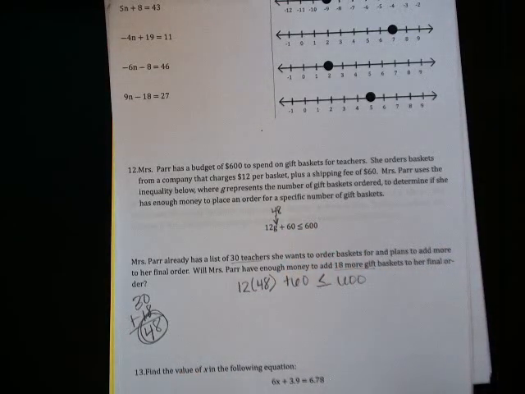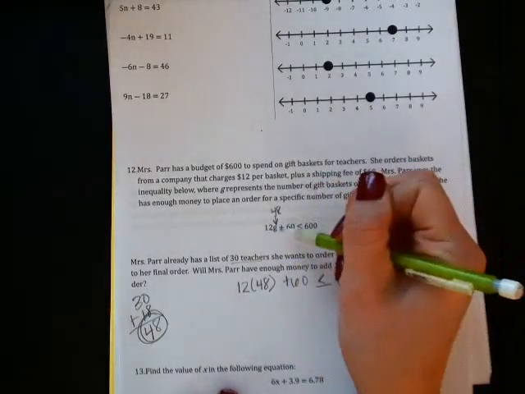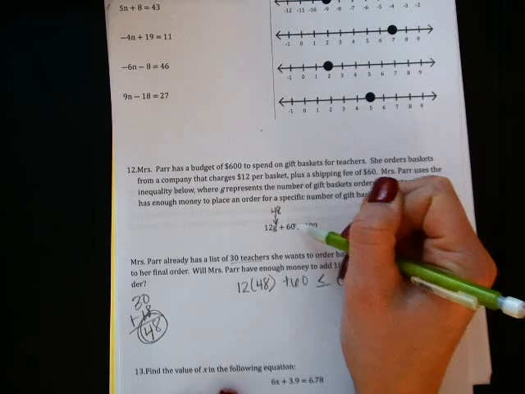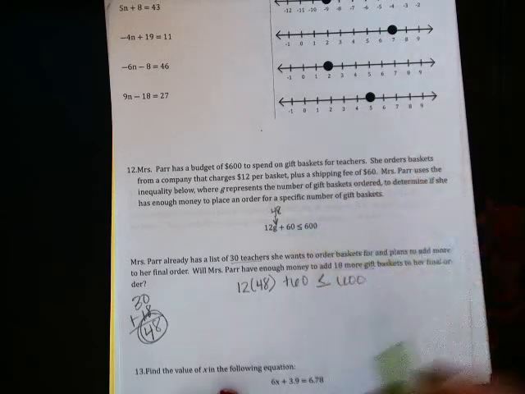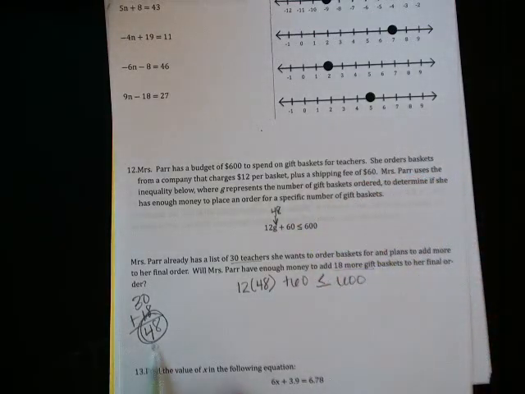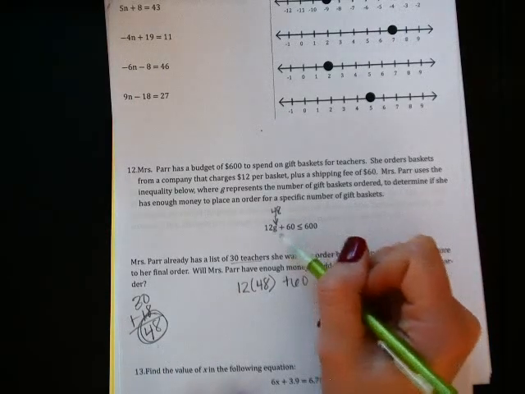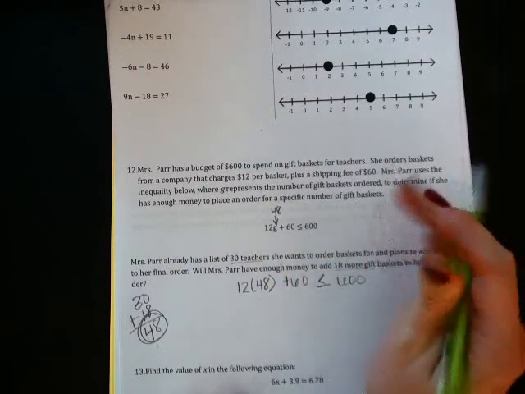Okay? You could have also just solved this equation, and if G was not at least 48, or if G was over 40, wait, I'm trying to think here. G would have to be, I'm blanking.